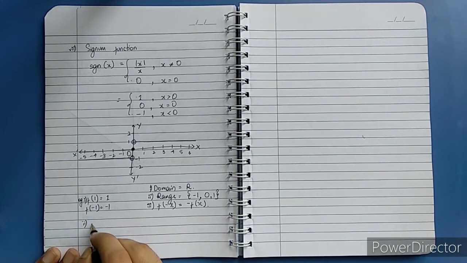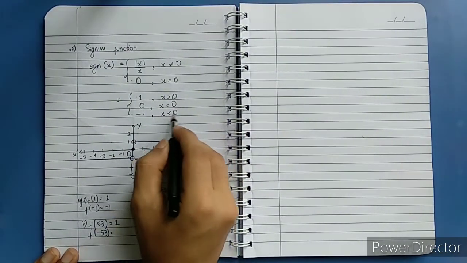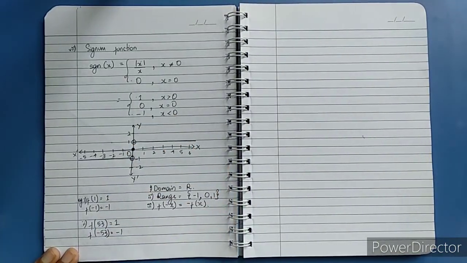Second example, f of 53 is going to be 1. For x greater than 0, the value will be 1. And f of minus 53, for x less than 0, the value is going to be minus 1. So if f of x is 1, then f of minus x is minus 1.